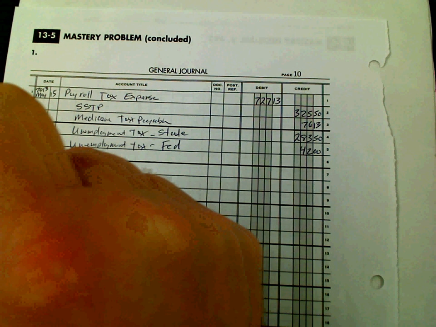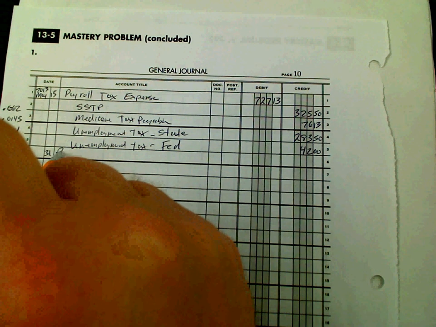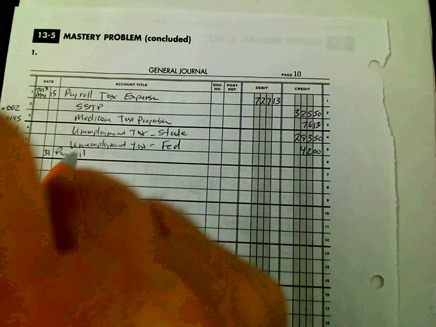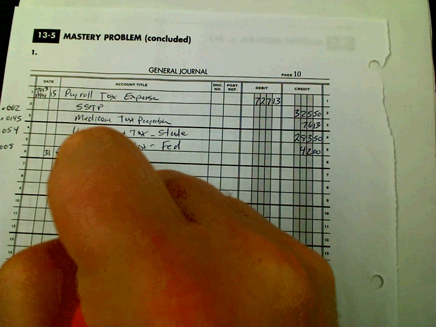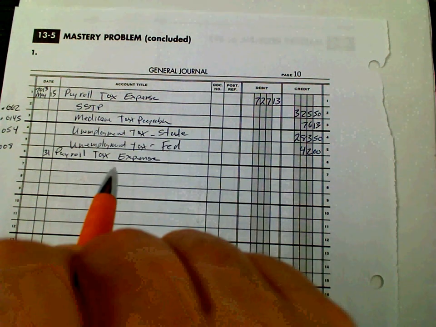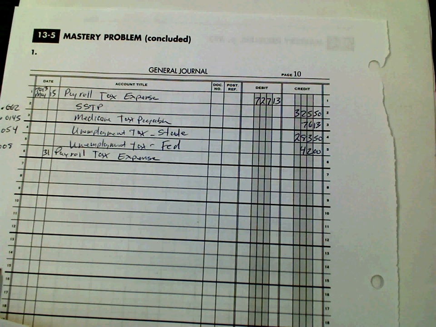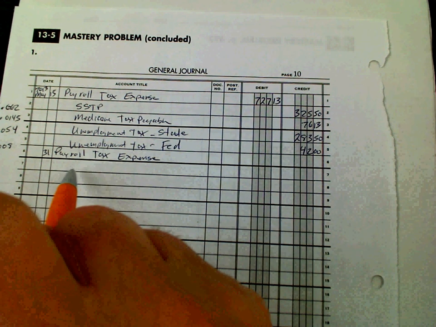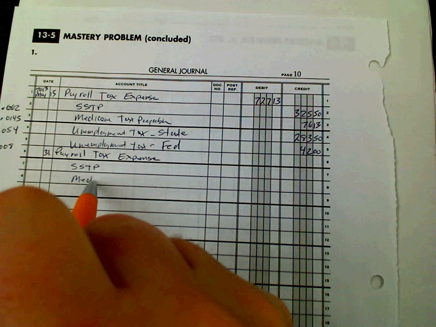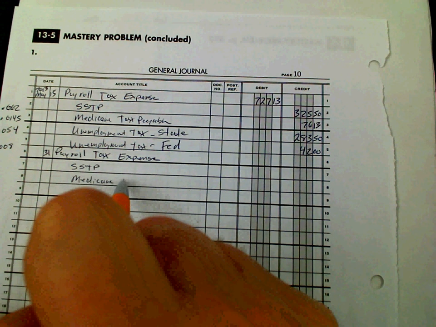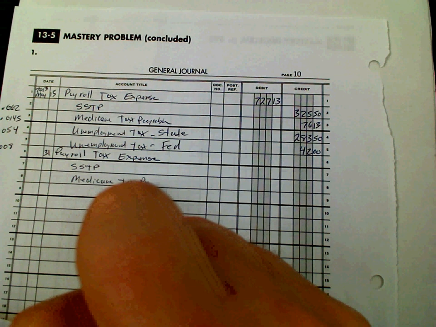Let me give you guys a little hint. The only thing you will ever put in the general journal for this test is exactly what we're doing right now. Medicare tax payable, unemployment.